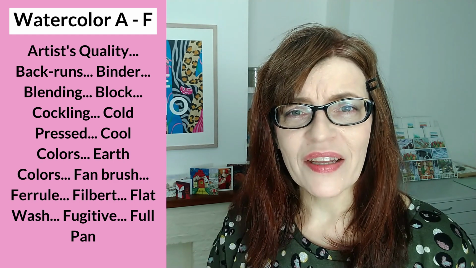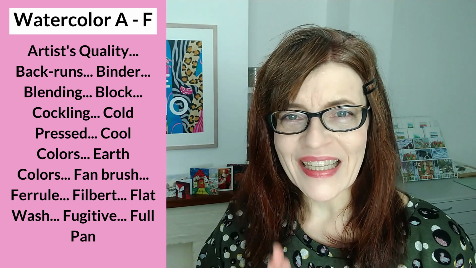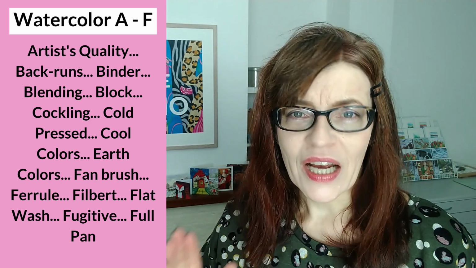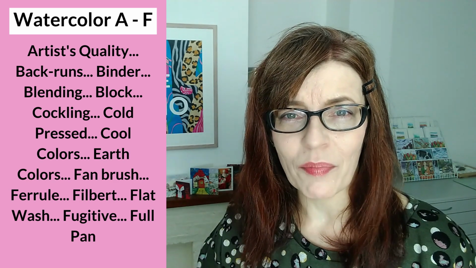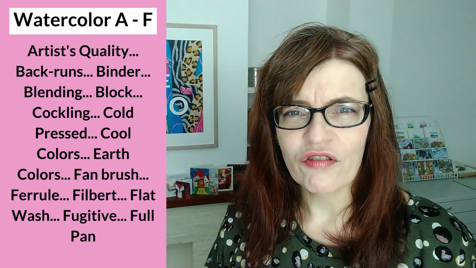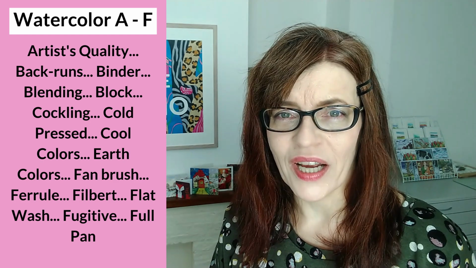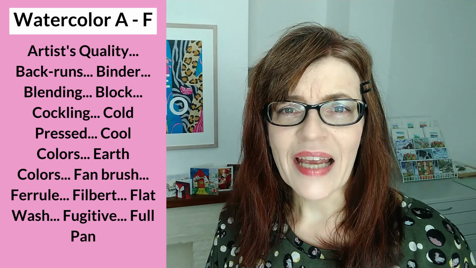Next we have blending. This generally describes an area of watercolour that's faded out or blended into another colour. So if you see a colour that fades out and out and out till you get to white paper, or one colour that fades into another colour, that is generally blending, but the term is used to describe all sorts of things within watercolour painting. It's one of those terms that has multiple meanings. Next we have block.